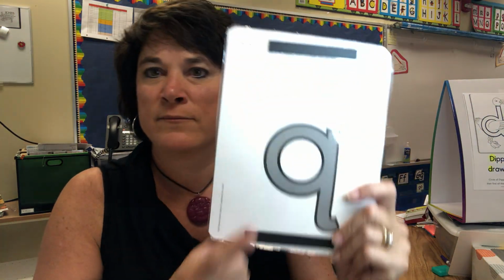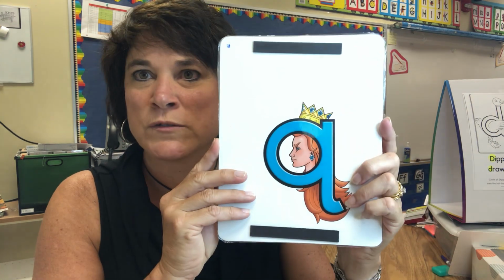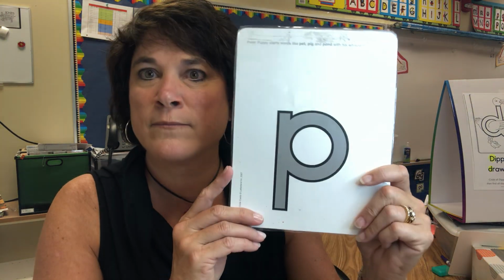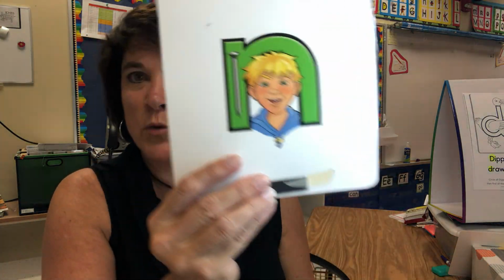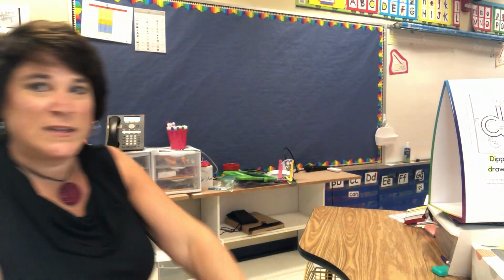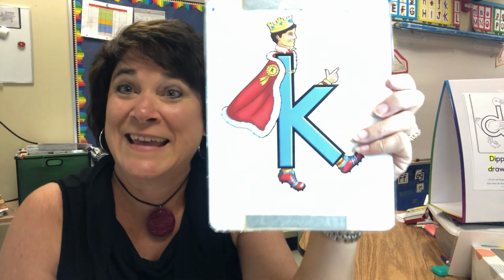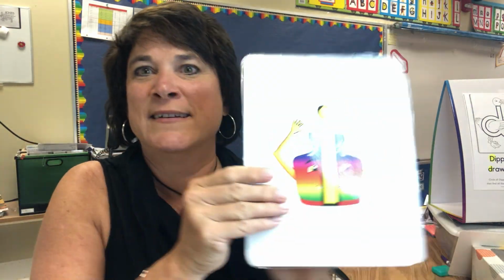R, red robot. Q, quarrelsome queen. P, Peter Puppy. O, Oscar Orange. N, noisy Nick. B, bouncy Ben. K, kicking king. J, jumping Jim. I, Impy Ink.